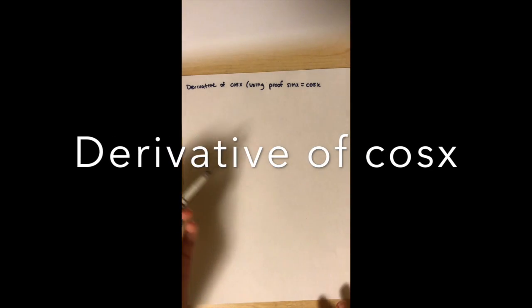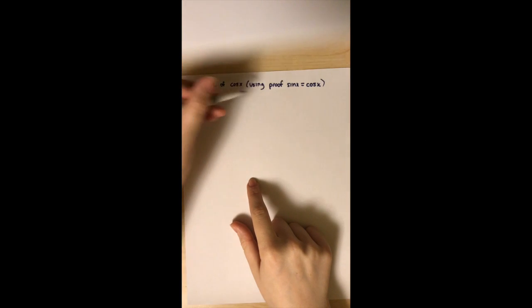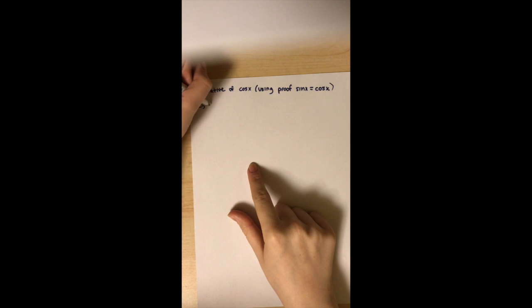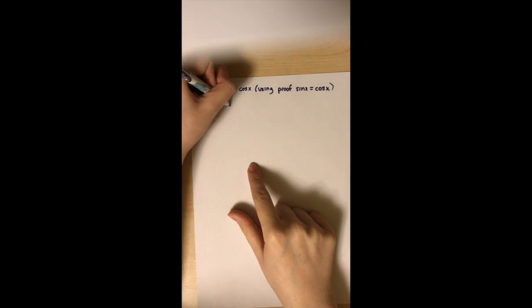So now we're going to be proving the derivative of cos x using our newly found proof that the derivative of sine x equals cos x. So we'll first start by writing out cos x and using one of our transformation or cofunction identities: cos x equals sine of pi over 2 minus x.